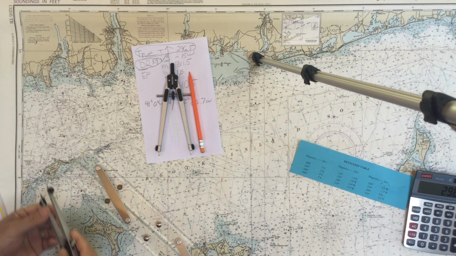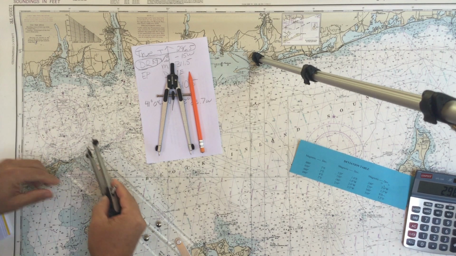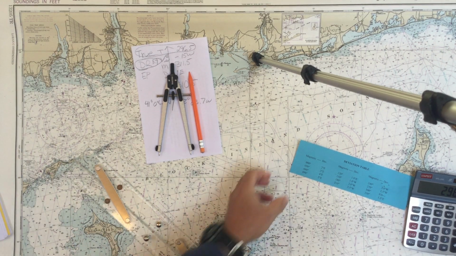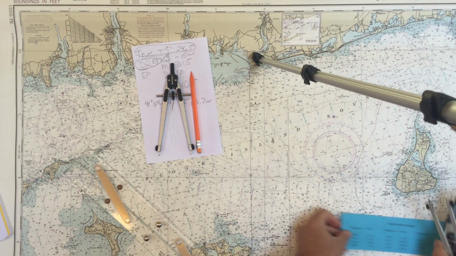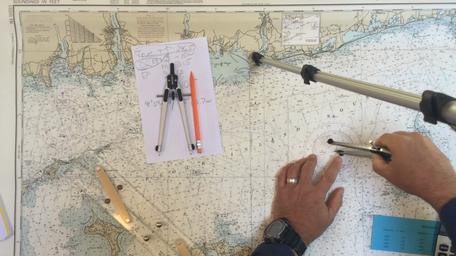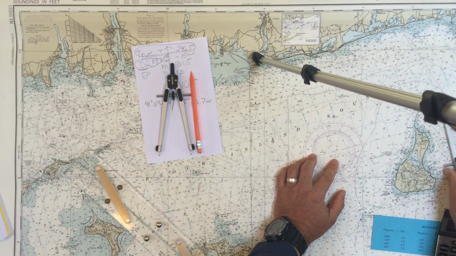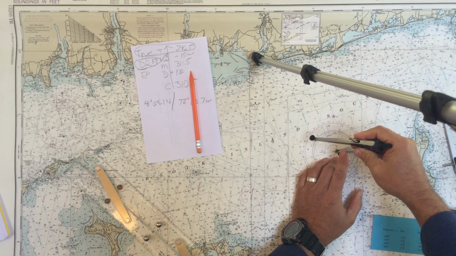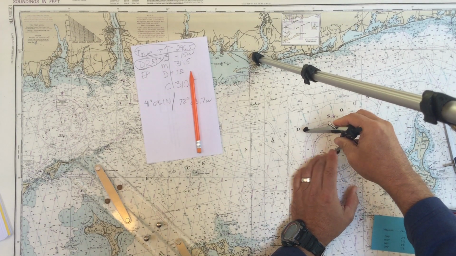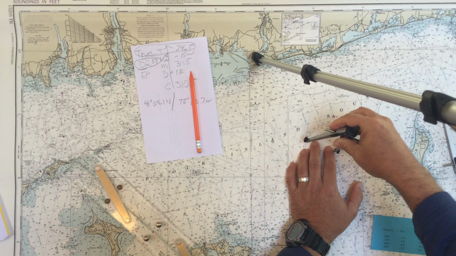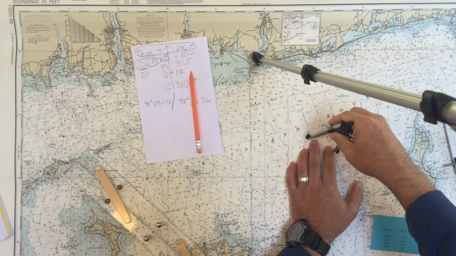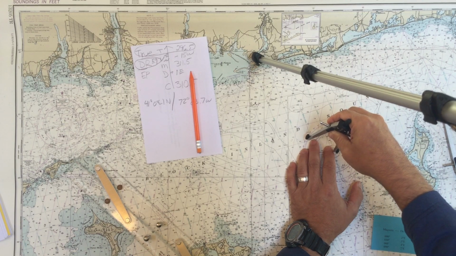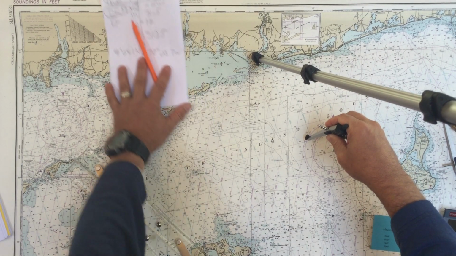Not that easy to do on this compass, especially. I'm going to come back over here to the compass on the other side of the chart, only because I can see it a whole lot easier. Hope you guys can see me. I set the tripod so I would be on the other side of the chart, but here we are. So here's 296. I'm going to try to be as accurate as I can be. Okay, so I'm on my 296.